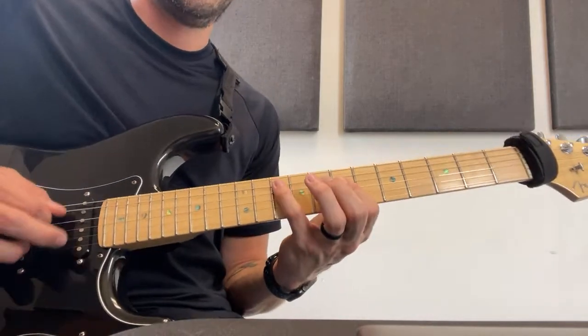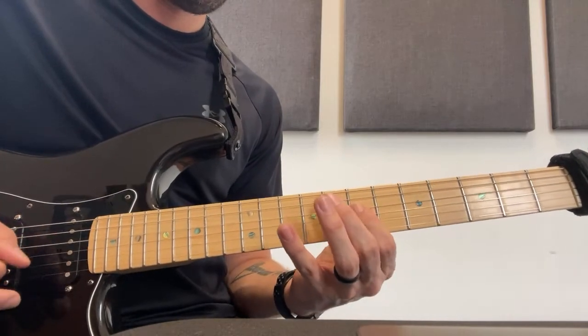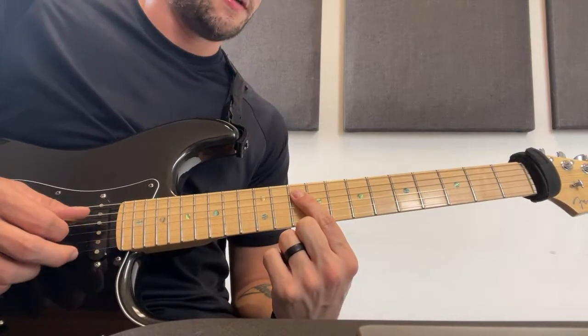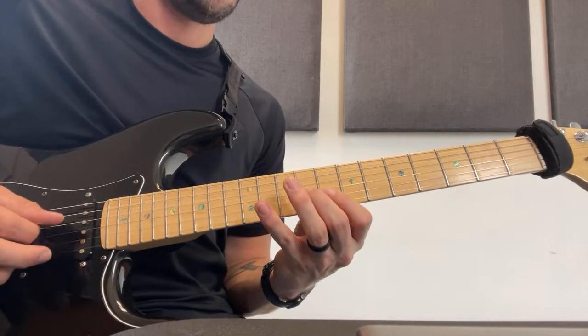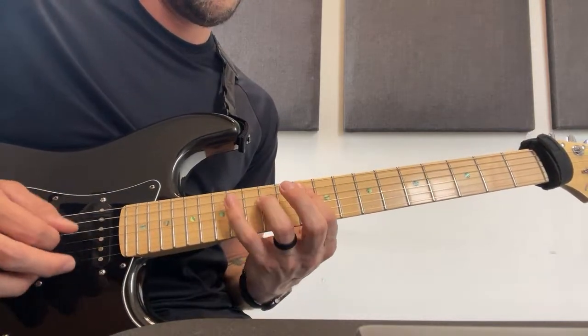You have it right there, right? But instead, because this is the 1 of the next measure, okay? Sorry, it's minor first. So this is the lick.